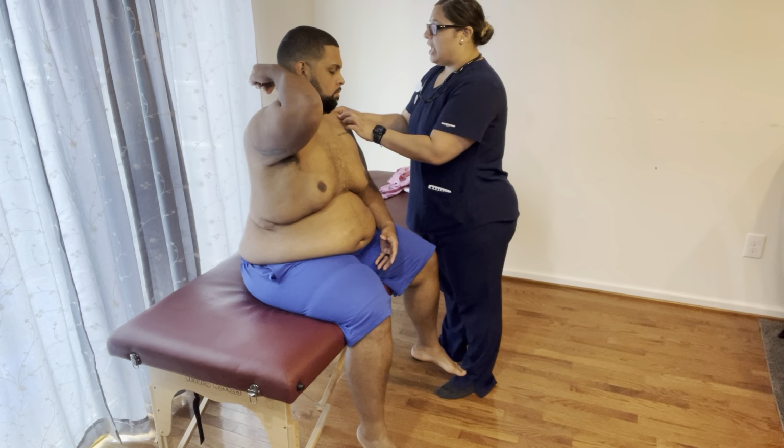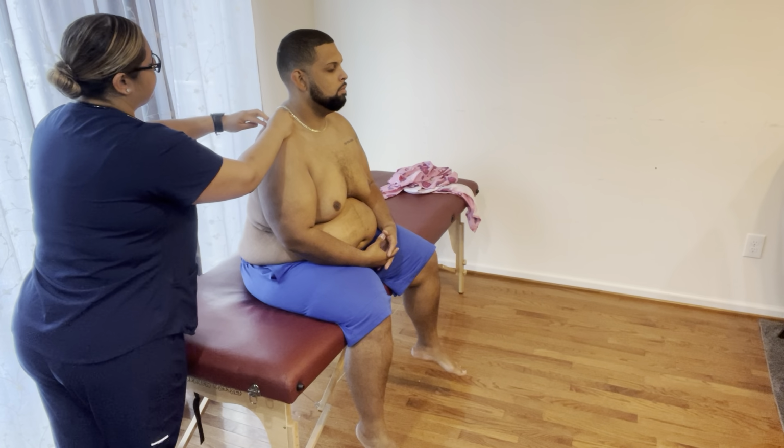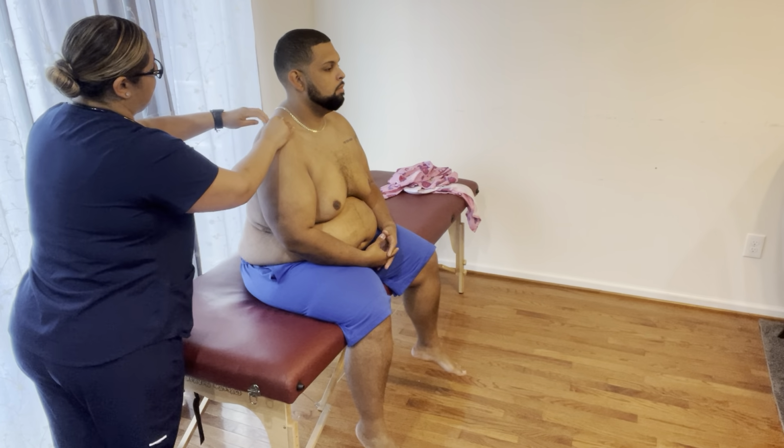Now we're going to do this side as well. We're going to do the sternal notch, sternoclavicular joint, the clavicles, and we're going to move down to the AC joint, the coracoid process, and the greater tuberosity of the humerus. And then we're going to feel the trapezius, and we're going to feel the spine of the scapula. There is no pain or tenderness there.